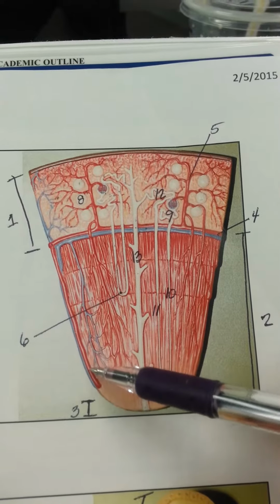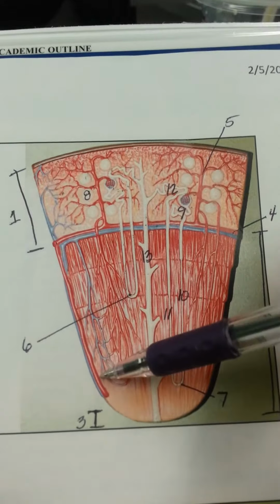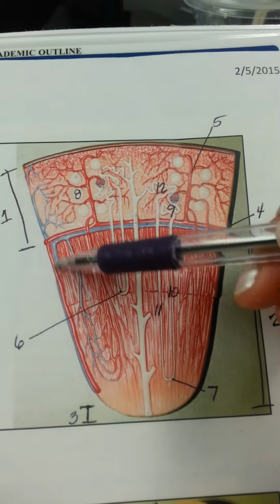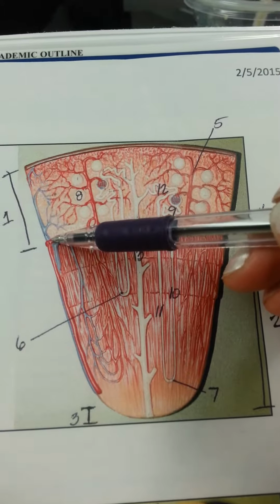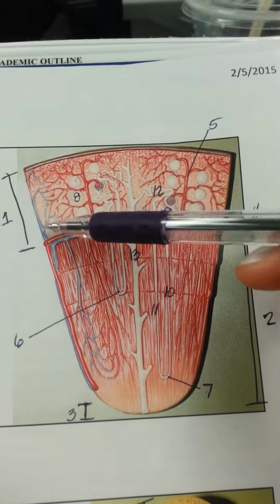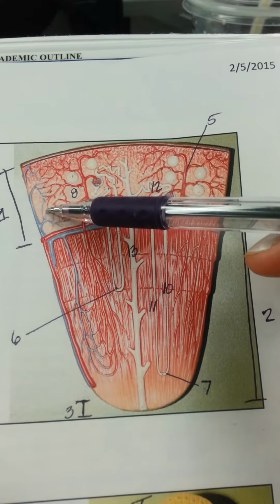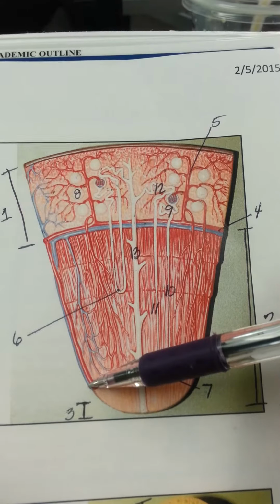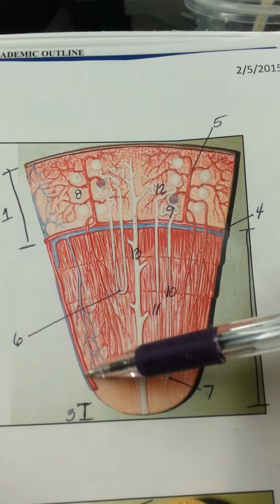Now you see these veins and arteries right here. This red artery right here is the interlobar artery, and then it goes into the arcuate arteries, which go on top here. All these red ones branching off from the arcuate arteries are known as cortical radiate arteries. Of course, the blue one is the cortical radiate veins, and this one in between here is the interlobar veins.